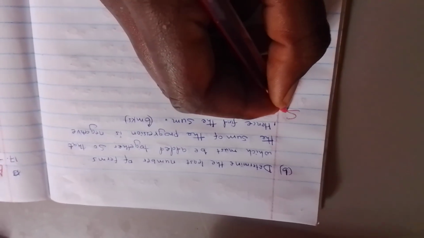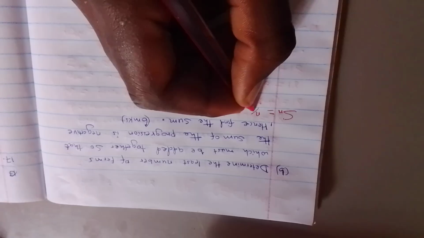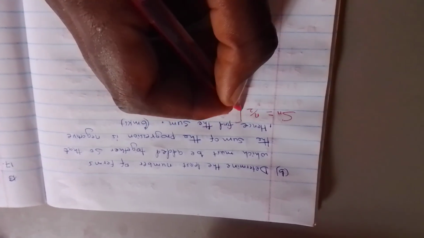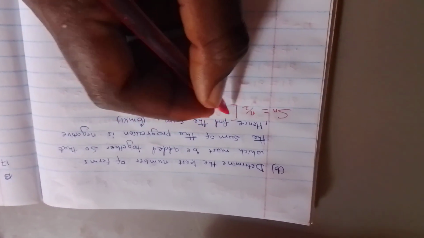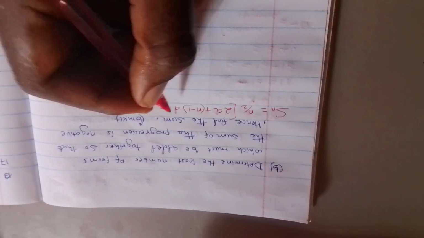That is 6 marks. Very simple. For every n terms, the sum of n terms is equal to n all over 2, in brackets 2a plus n minus 1 multiplied by the common difference d.